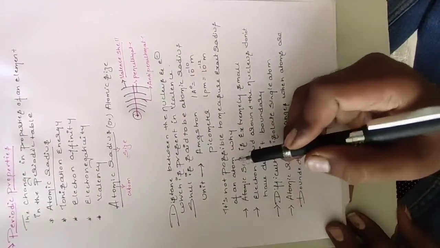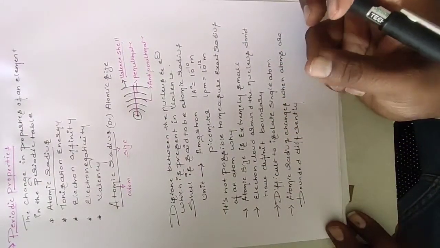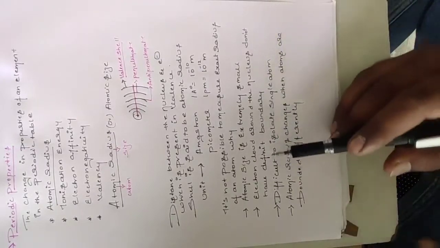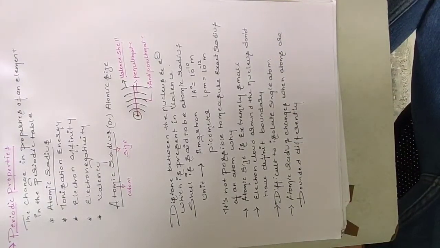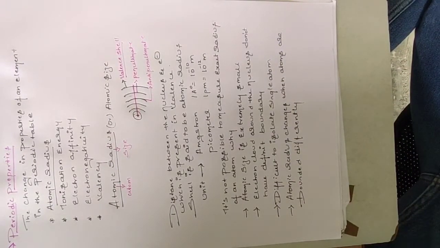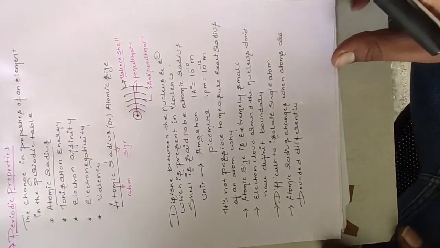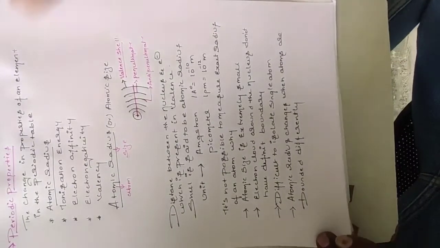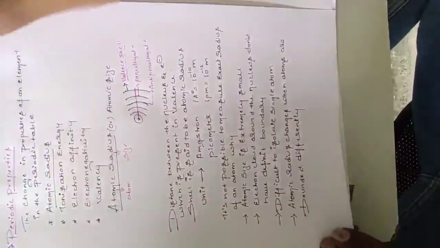Why can we not measure the atomic radius exactly? Because of these 4 points. Atomic size is extremely small. The electron cloud around the nucleus does not have definite boundaries. Difficult to isolate single atoms. Atomic radius changes when atoms are bonded differently. Okay, next, factors which control the atomic radius, means factors which have an influence. Okay, we can write that also.